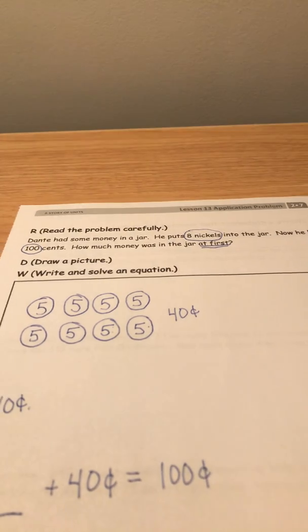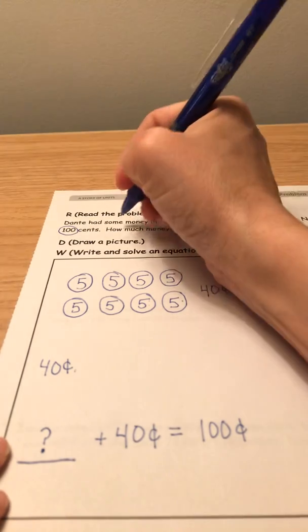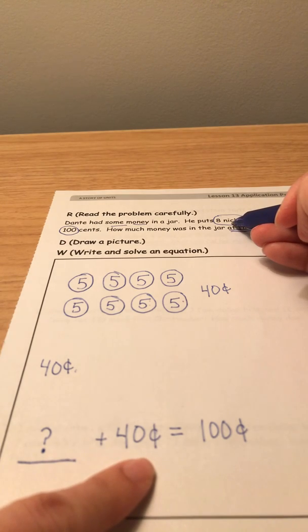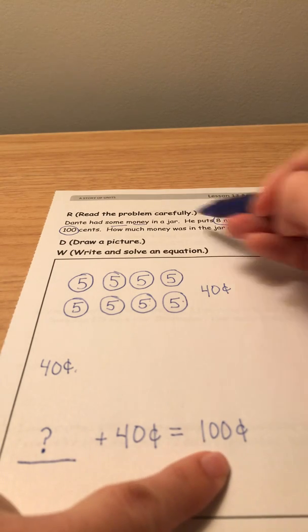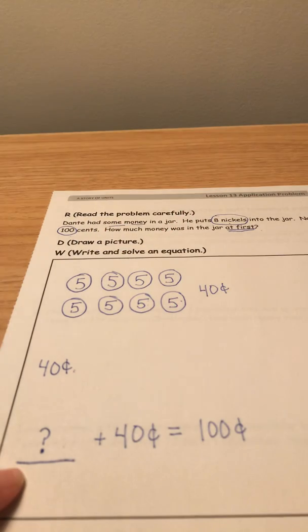So here's how I'm going to think about that problem. However much money he had in the first place, plus 40 cents equals 100 cents. Okay? So he had some money in the jar. Then he added 8 nickels, which is 40 cents. Now he has 100 cents. So we want to know how much he started with, right?